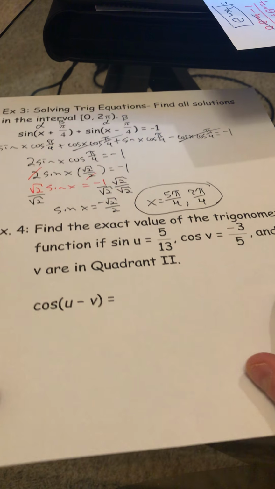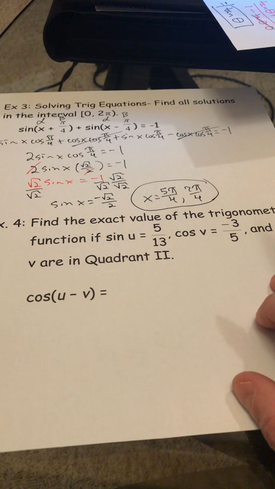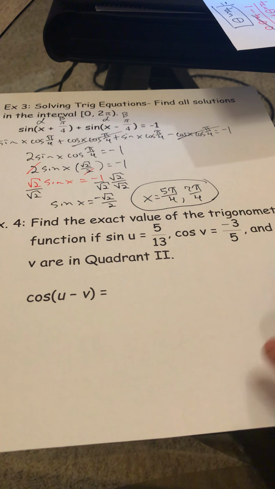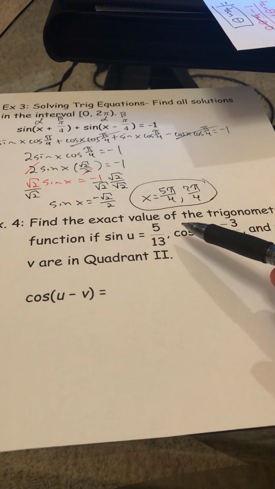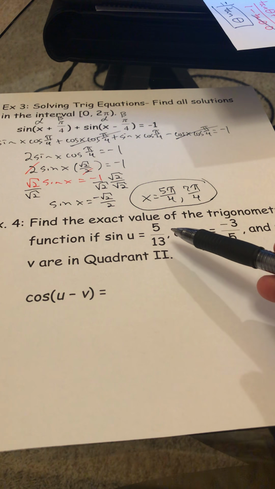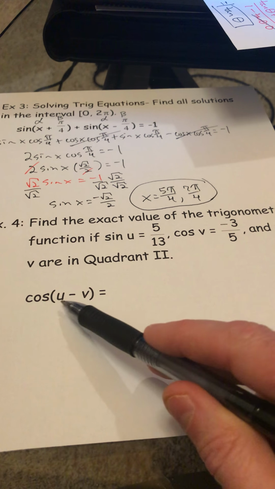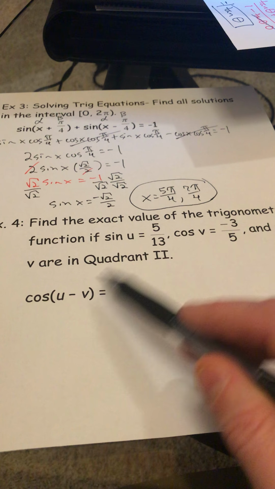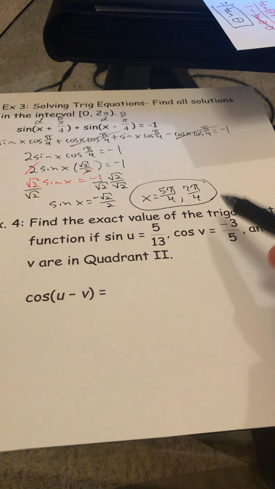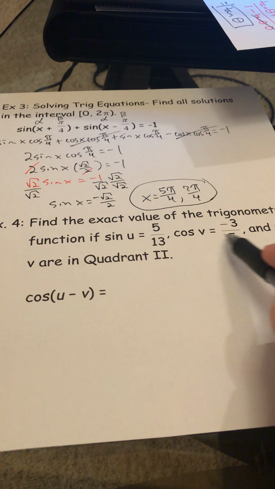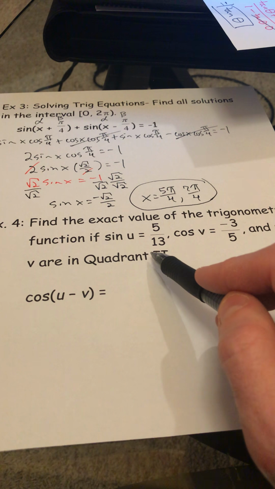Now, one final question. Example 4 is not going to be a unit circle question. This one's going to have a couple of different things come up here, and we'll talk a little bit through what's going to have to happen. Now, for this cosine of u minus v, I'm going to set up the difference formula first, then I'm going to come back and talk a little bit about how these work and the fact that it's in quadrant 2.